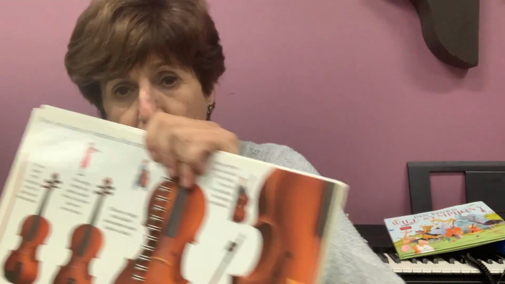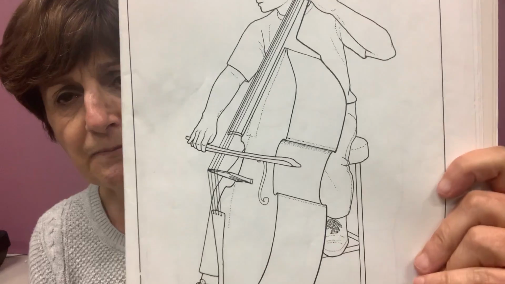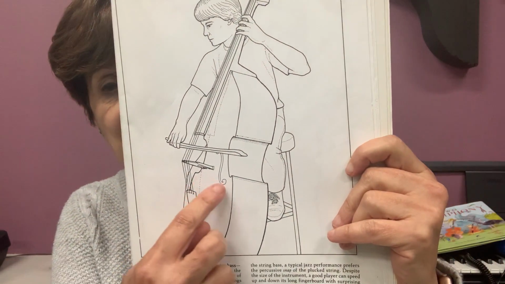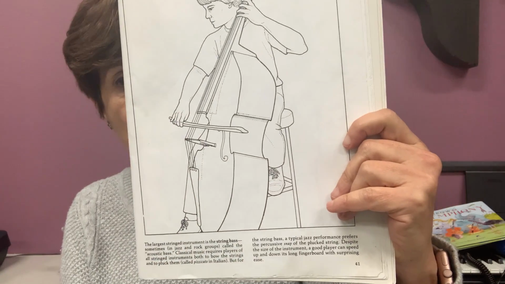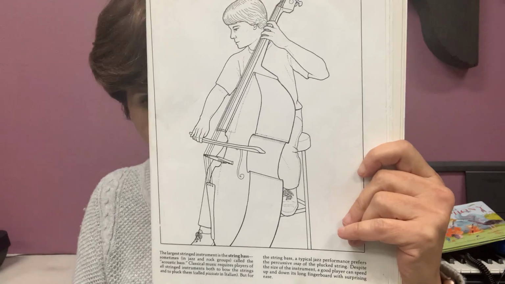And then there's the big one. It's so big he doesn't even fit in this picture. And his name is bass. And the bass is so big, you have to play it either standing up or sitting on a very high bench. And he has a very low sound. So can you say bass, bass?